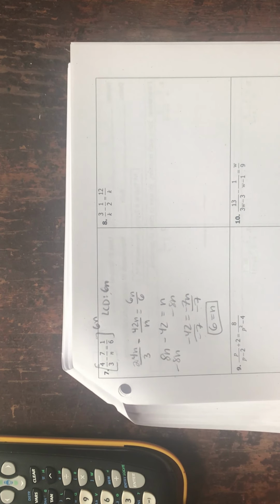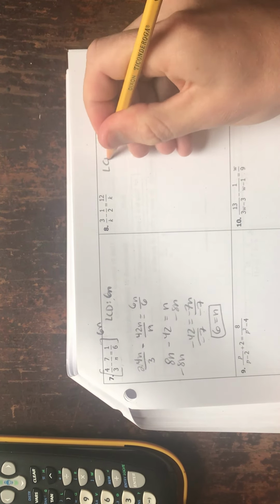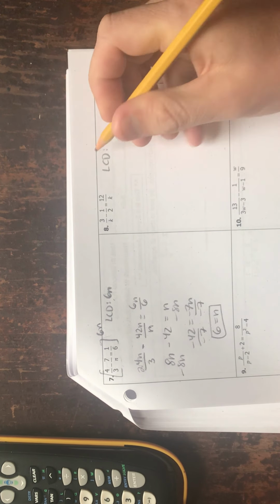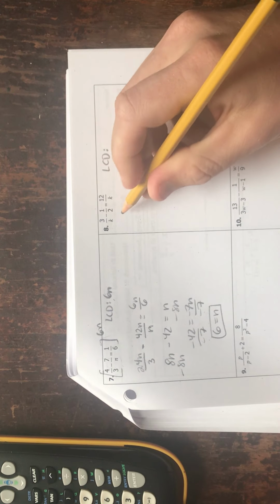Okay, so go ahead and try number 8 on your own. So pause your video if you haven't already. And what we're going to do here is unpause it, and then you can see your work. Okay, so in this case, remember there's more than one fraction on one of the sides, so we can't cross multiply. We're going to have to figure out the LCD.